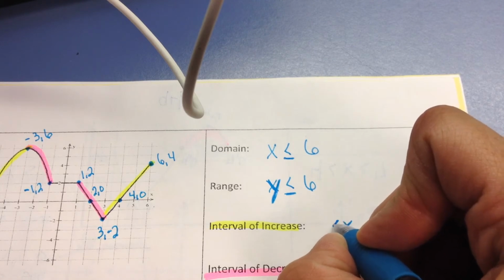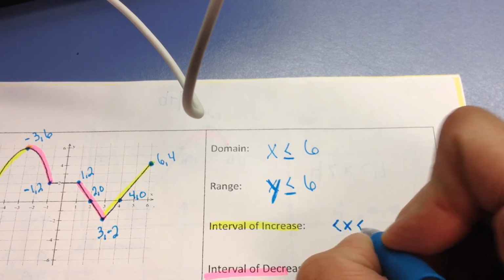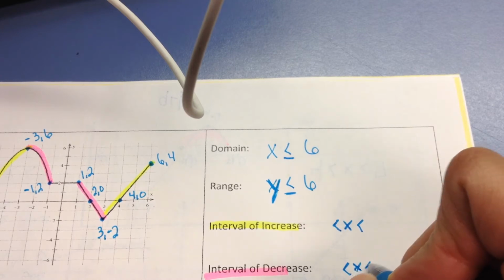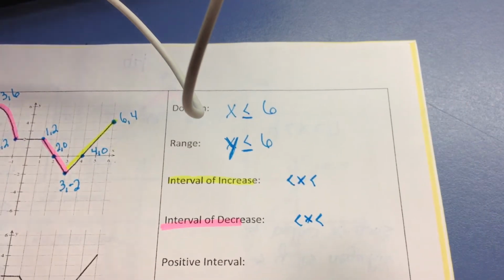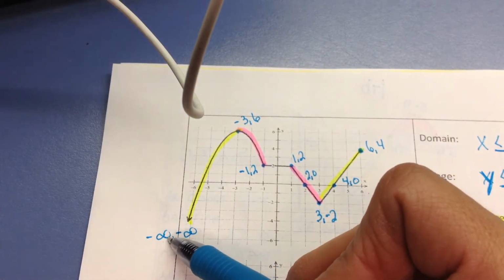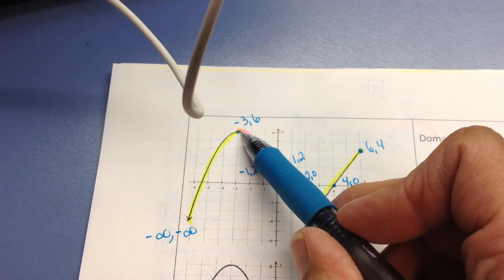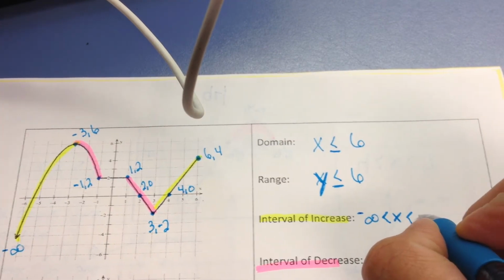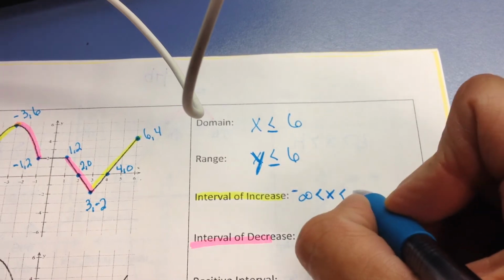Interval of increase will always have to have between. And so will decrease. Okay? So this is one of those times where we're going to have to include the infinity sign. So where does it start increasing? At negative infinity. And where does it stop increasing? At negative 3. And the more we do this, the better off we'll get.